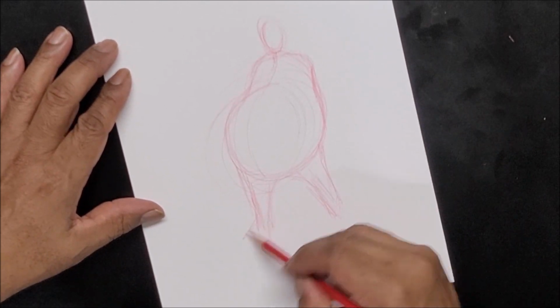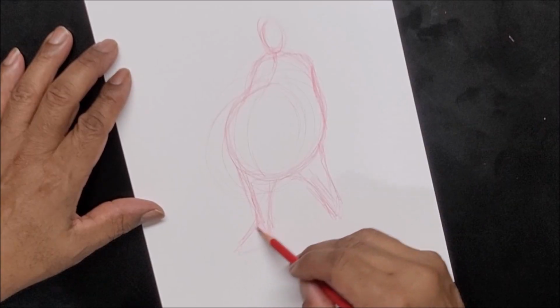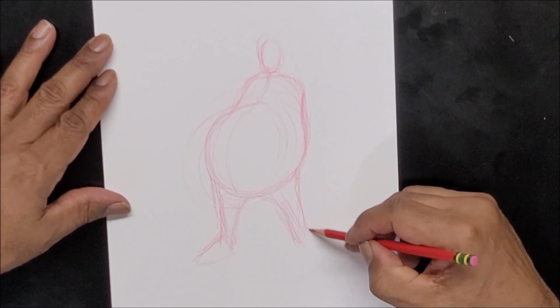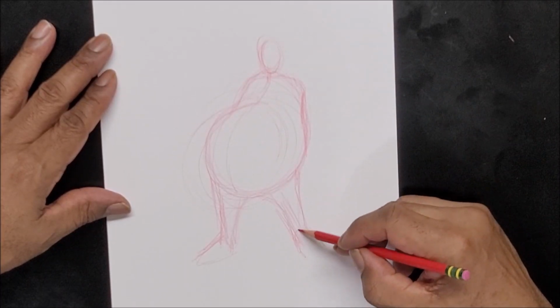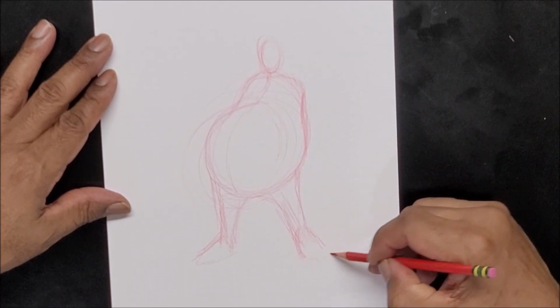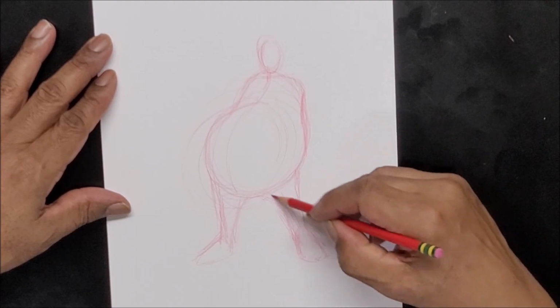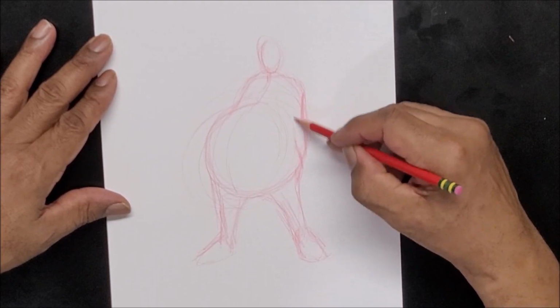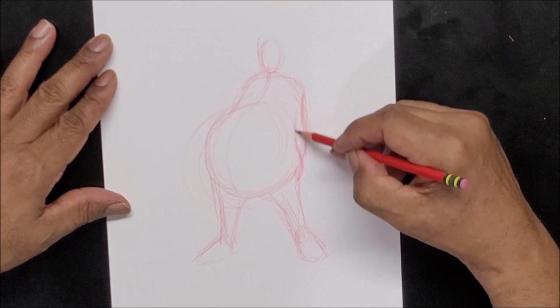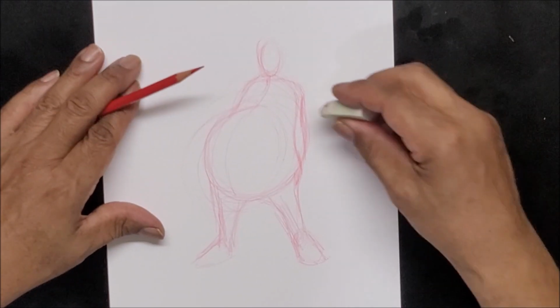So he's going to be short. Big legs. Might have to take this up a little bit more because right now he's leaning a little bit. So that's going to be the buttocks here. And then take him up. You can see he was really leaning.